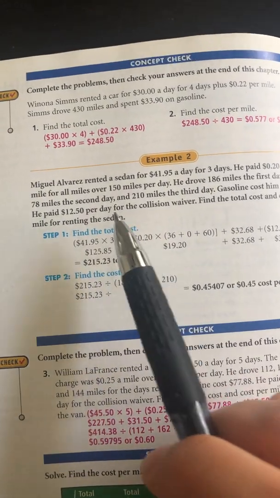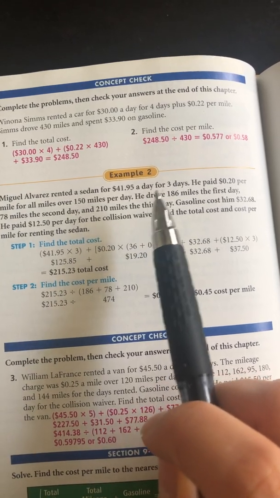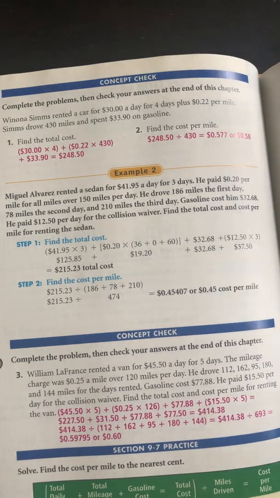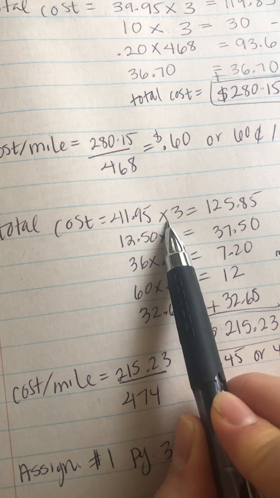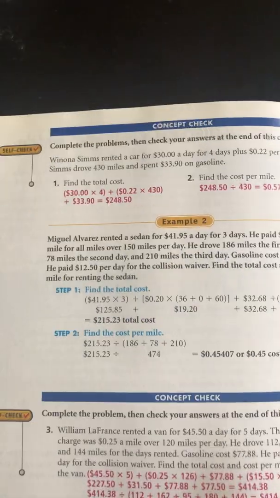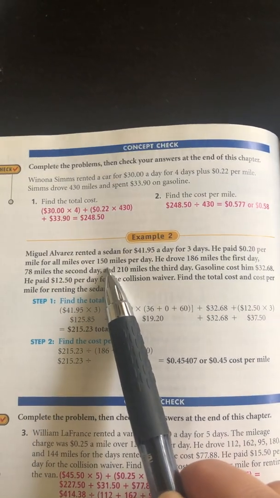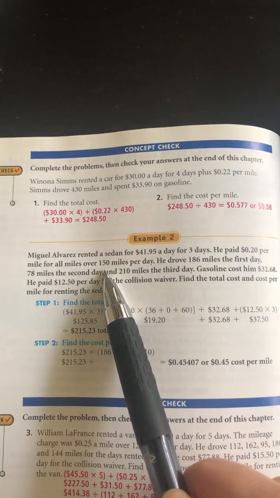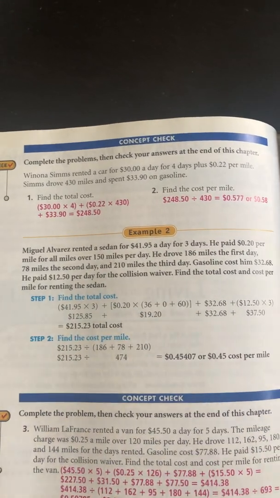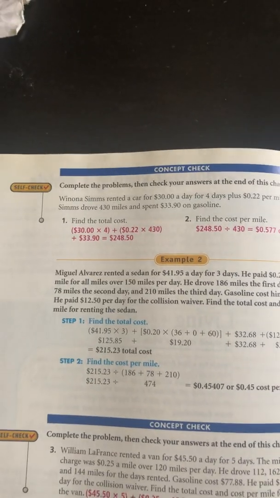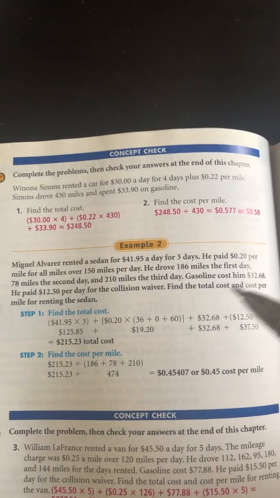Okay. So it says that Miguel rented a car and it was $41.95 each day for 3 days. So the rental fee you're going to multiply: $41.95 times 3. And then he paid 20 cents per mile for miles that go over 150. So that means if you drive 100 miles, you don't pay anything. If you drive 155 miles, then you only pay for 5 miles. So anything that goes over 150, the first 150 are free. And anything over that, then you pay 20 cents per mile.